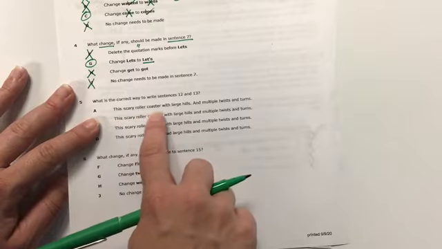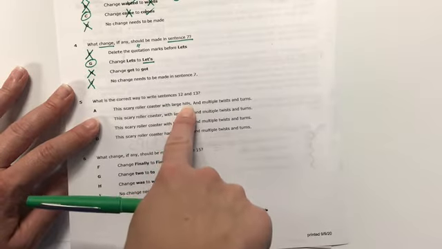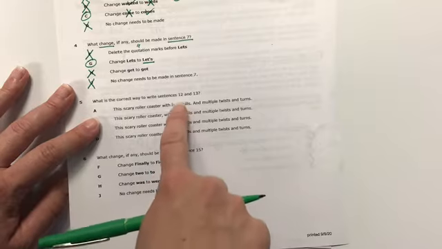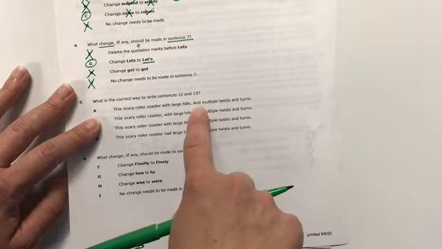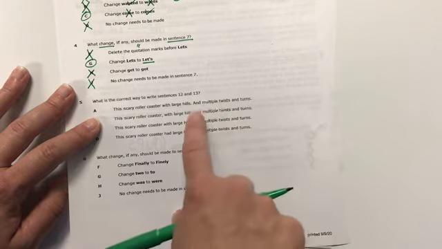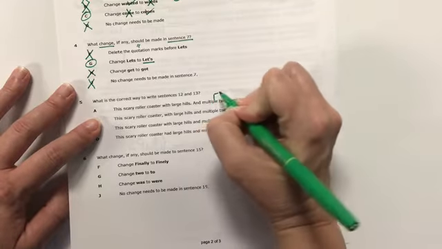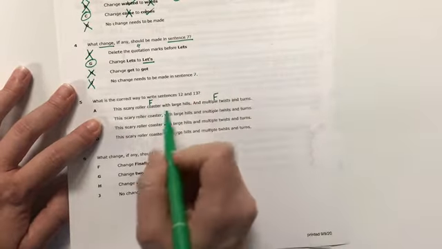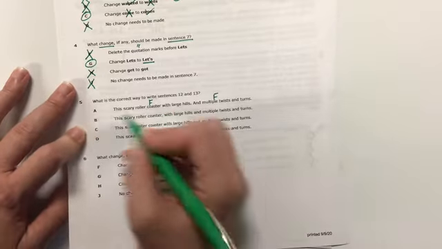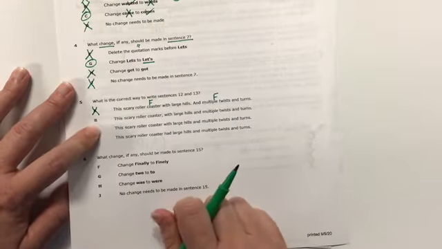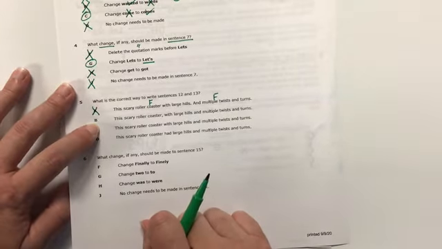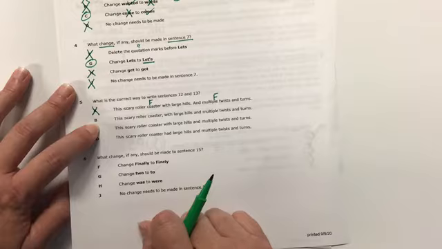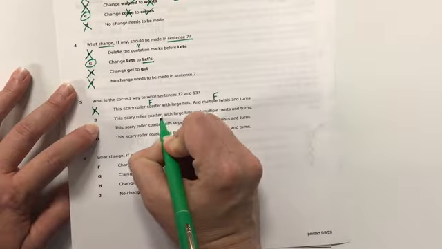A says, this scary roller coaster with large hills. This is only adding to my subject. This isn't telling me what my subject is doing. And then they say, and multiple twists and turns. This is also a fragment. If you have fragments or incomplete thoughts in your answer choices, those are not going to be your answer choice, because they're not written correctly. B says, this scary roller coaster with large hills and multiple twists and turns. So what they did is they replaced the period with a comma.